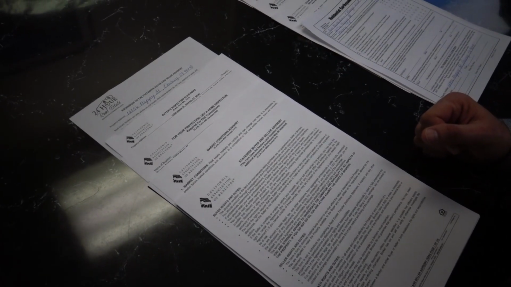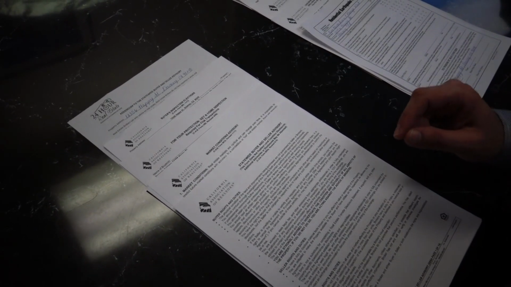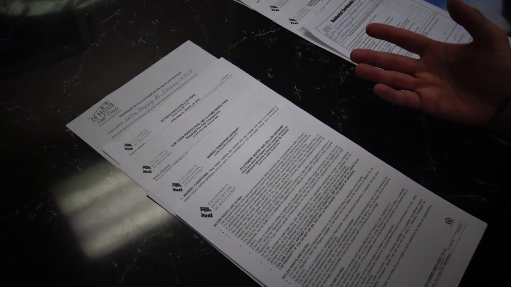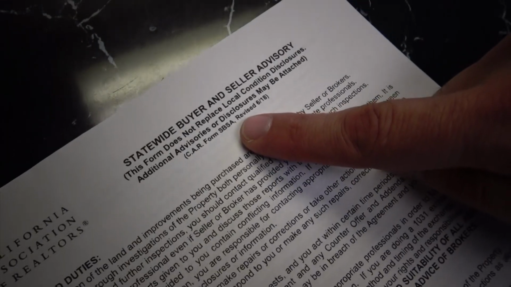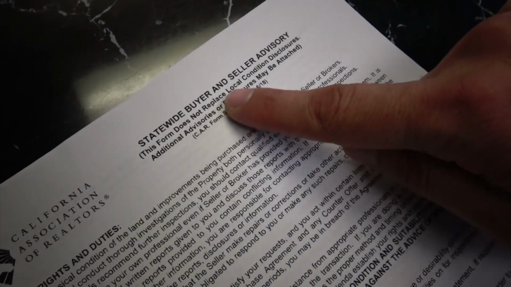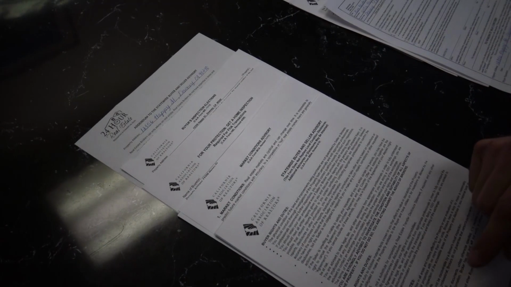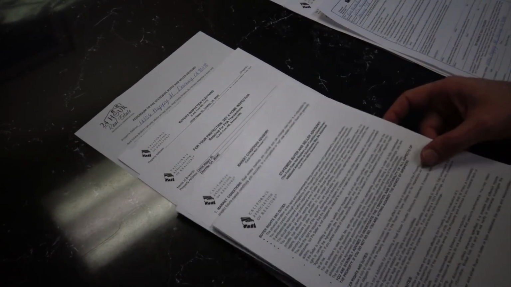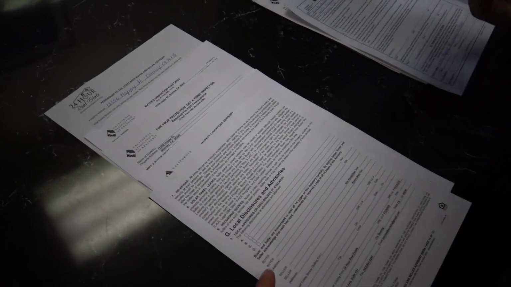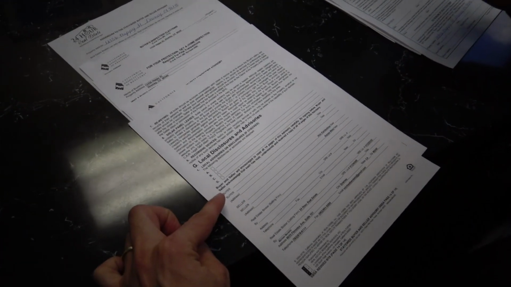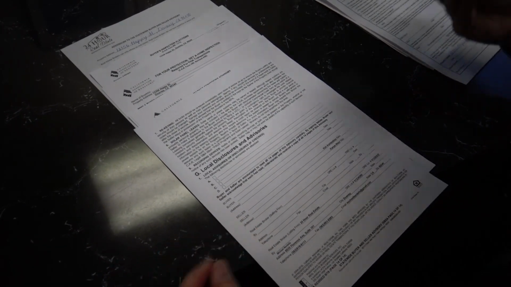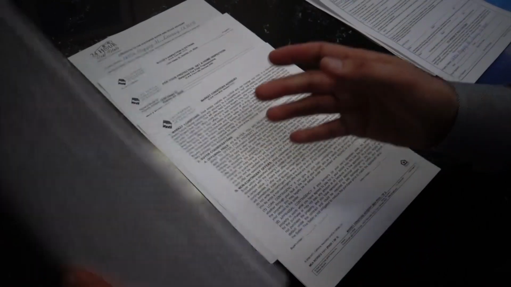The first section of disclosures, once again, is the disclosures that the homeowner pretty much needs to just review, read, and then initial and sign where necessary. We'll start with the statewide buyer and seller advisory. It is 14 pages of fun-filled information. It's important stuff that both the buyer and seller should review and then initial and sign on page 14, the very last place. Your seller will sign here, your buyer will sign here, the listing agent will sign here, and the buyer's agent will sign here. That is the first one.